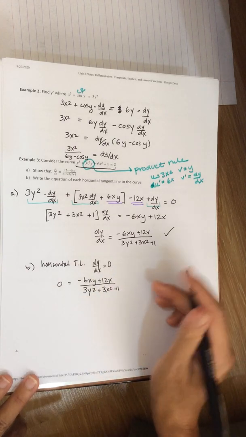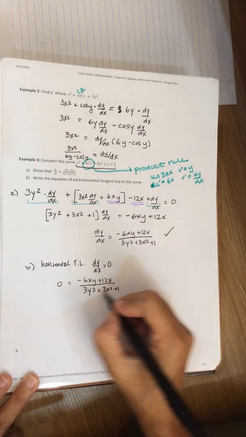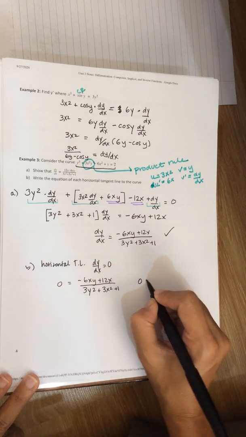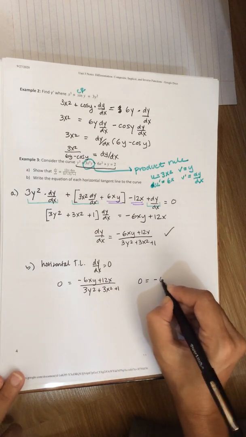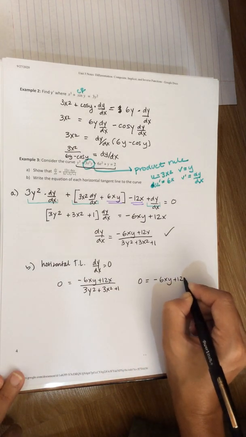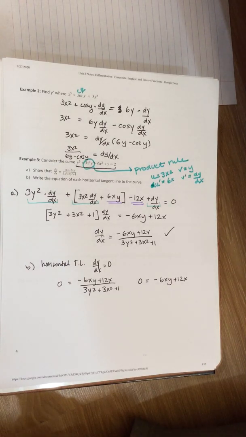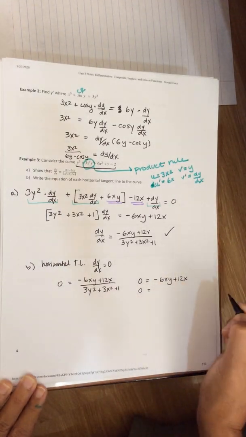With cross multiplication, the numerator has to be equal to 0: 0 equals negative 6xy plus 12x.